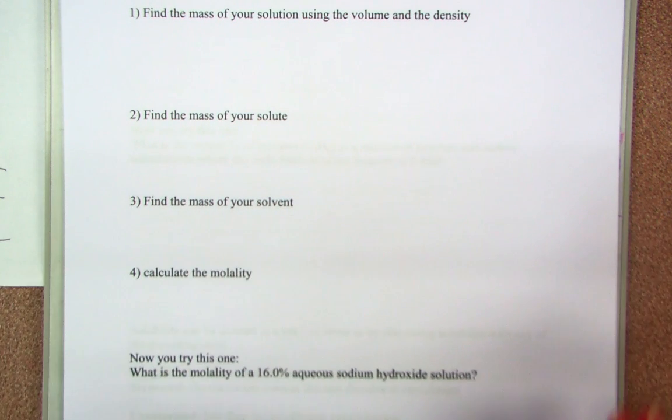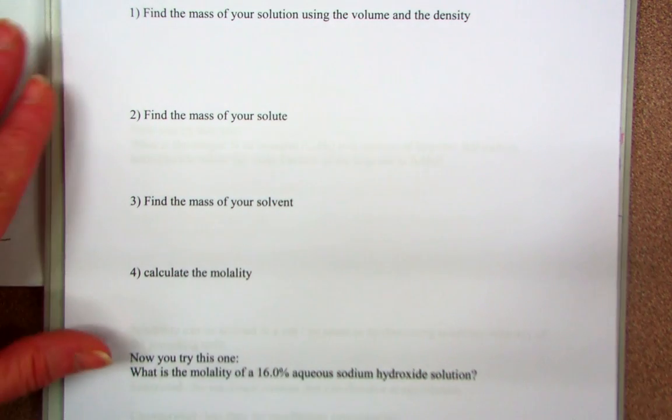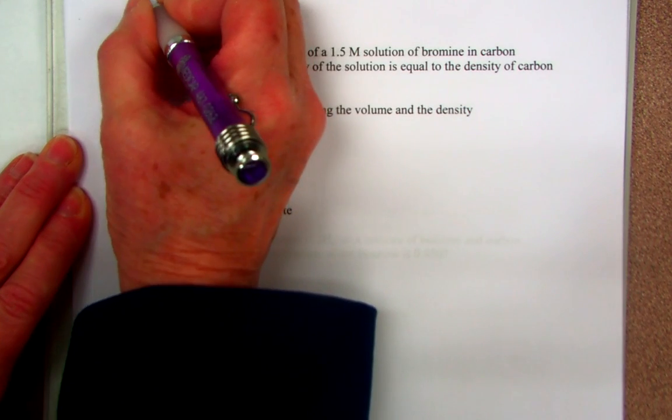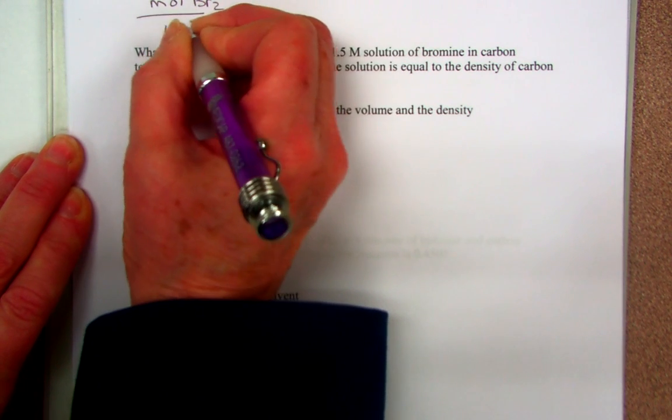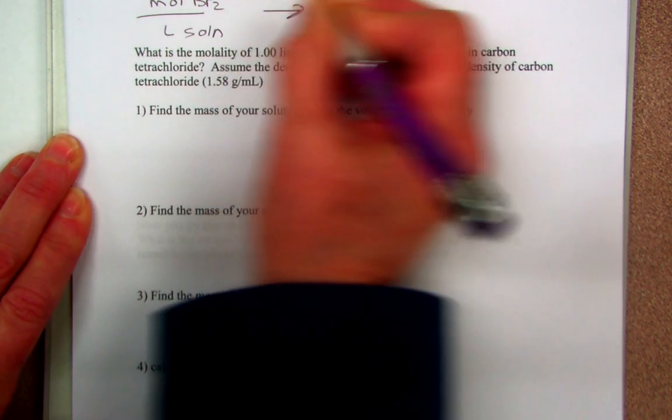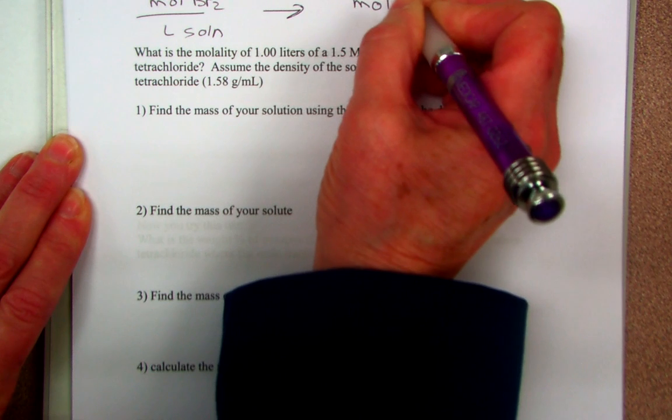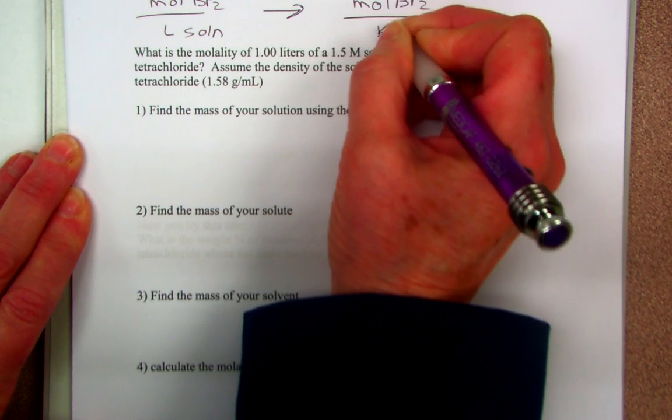This is one of the hardest ones because in this problem we are asked what is the molality of 1 liter of a 1.5 molar solution of bromine in carbon tetrachloride. The density is 1.85 grams per mil. This is the hardest type because it includes molality. And we have molarity. We have moles of bromine per liter of solution, and we want to get to moles of bromine per kilogram of solvent.